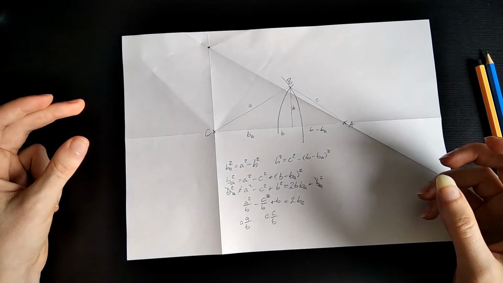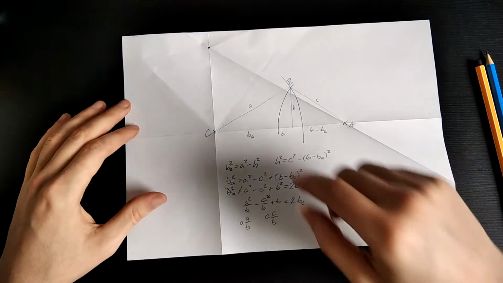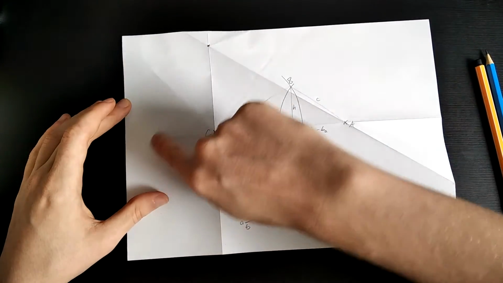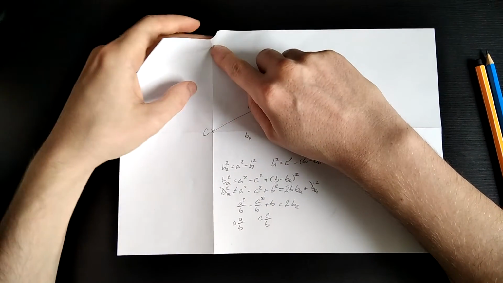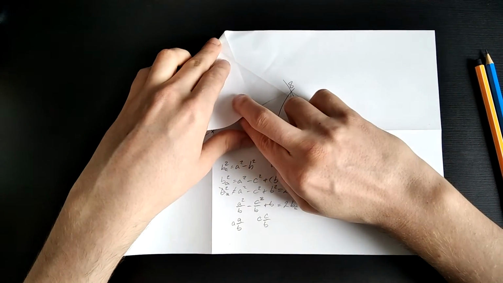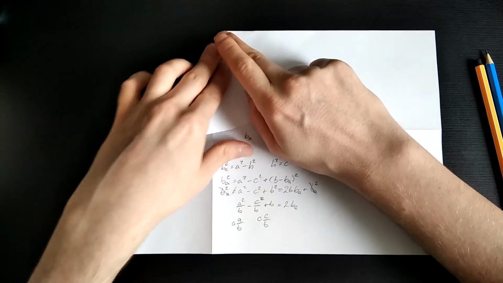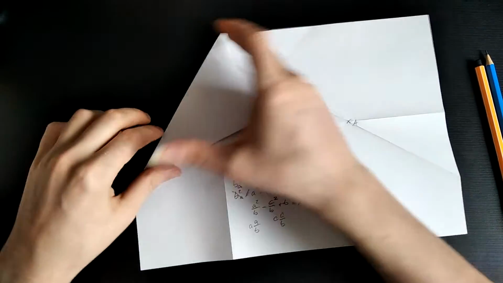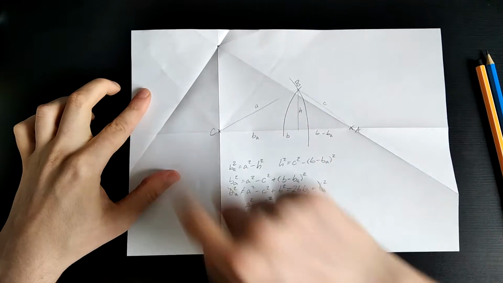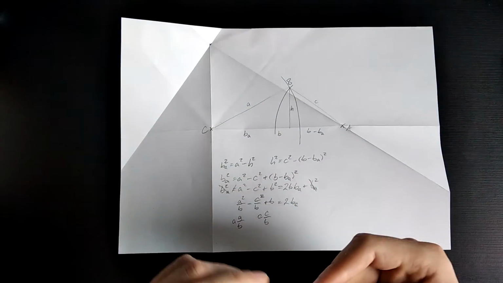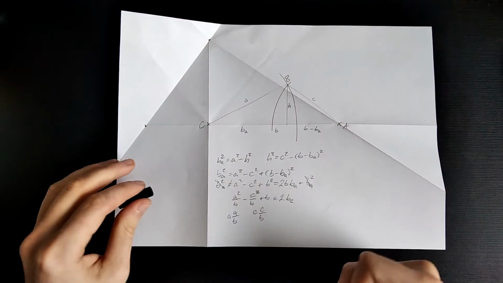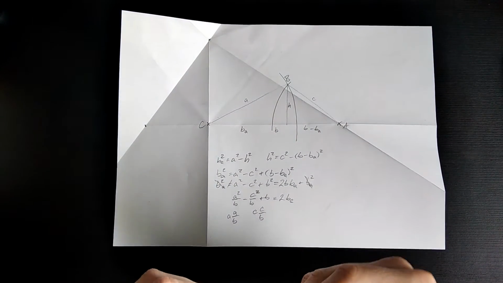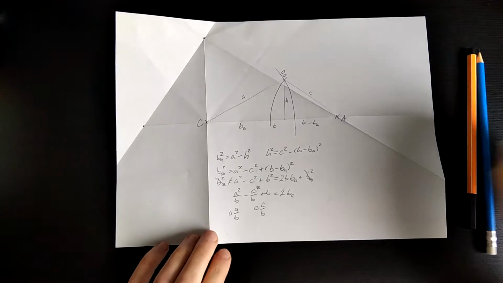Now if you know your similar triangles, it's really easy to do this. All I have to do is fold perpendicularly right here. And there we go. Here we are. So, whoop. There's my point.